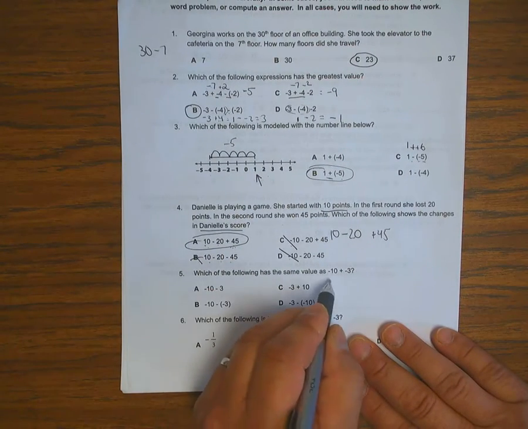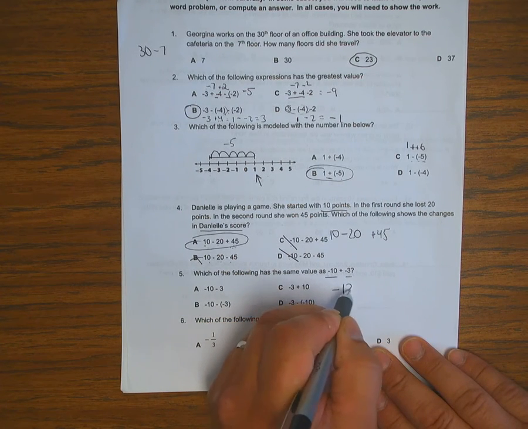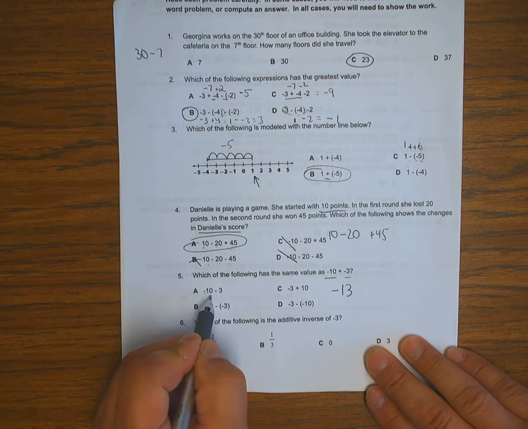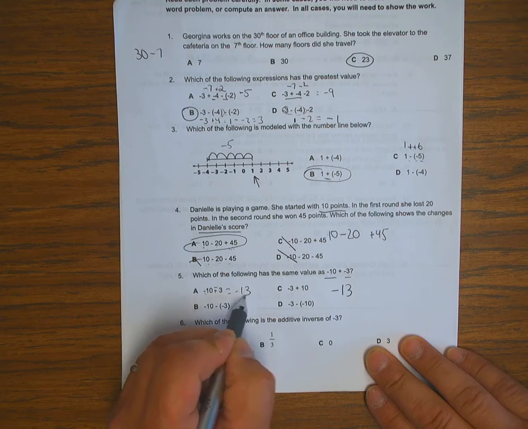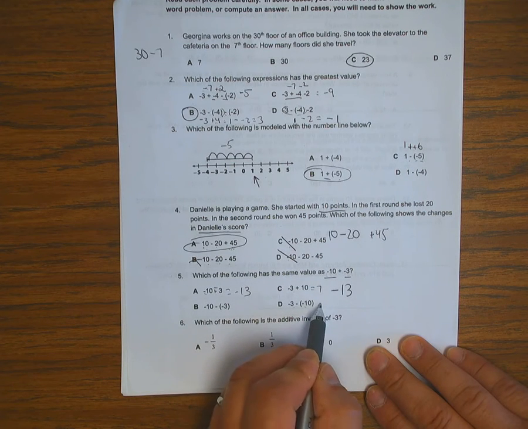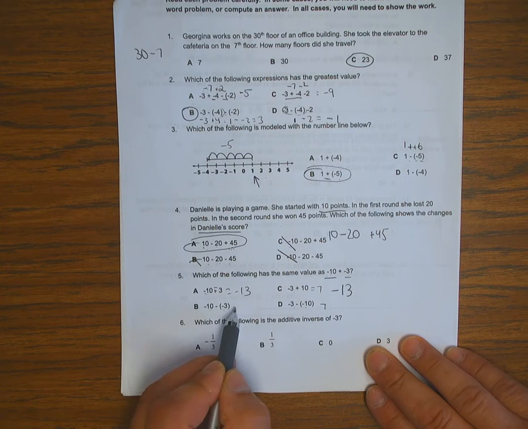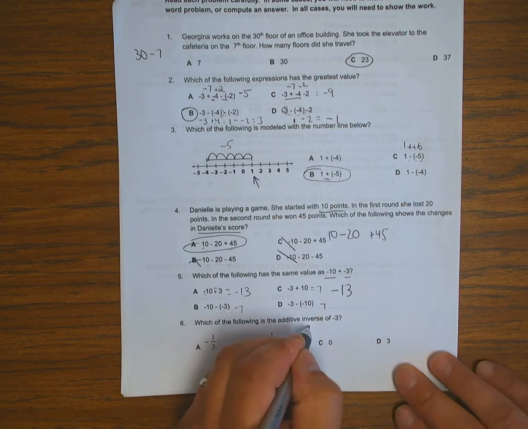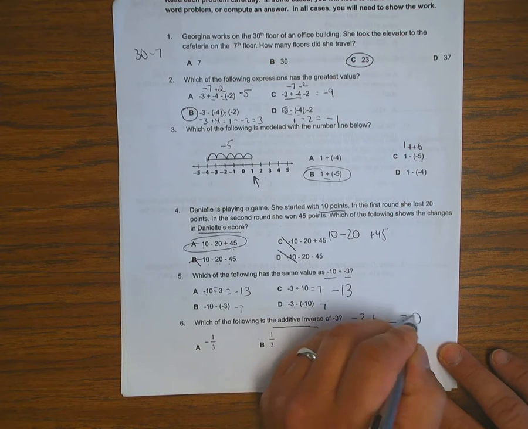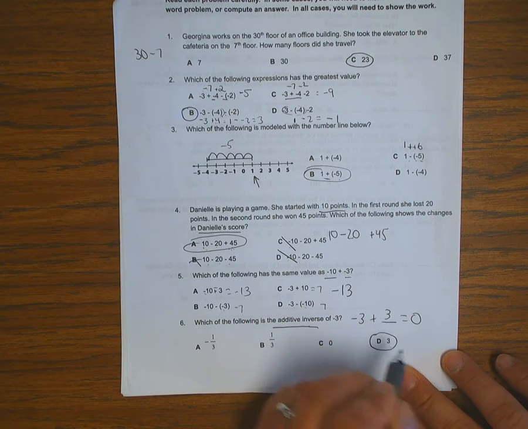Which of the following has the same value as -10 plus -3? Well, first I need to know a negative plus a negative gets me a bigger negative, so that value is -13. -10 plus -3. Add the opposite. Aha, -13. By the way, -7 plus a positive, so that's a negative plus a positive, -7. Additive inverse. So whenever you add it, that means -3 plus something equals 0. It's the opposite. In this case, -3 plus +3 nets you 0.